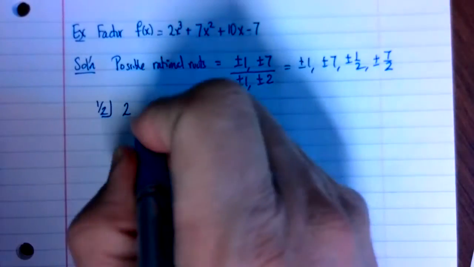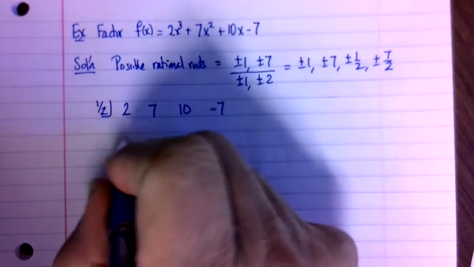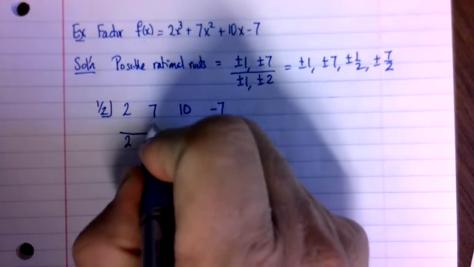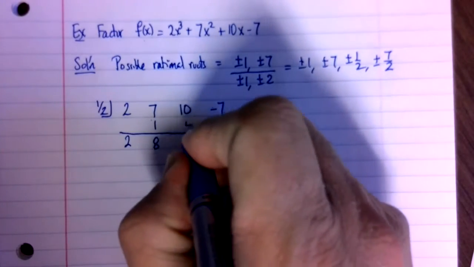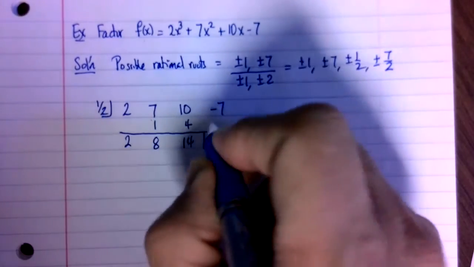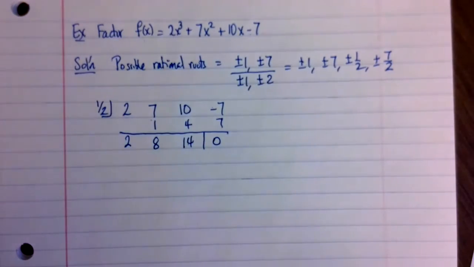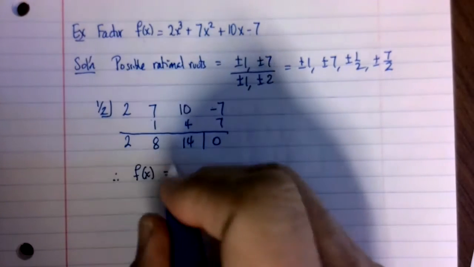So we use synthetic division: 2, 7, 10, negative 7. Bring the 2 down. 2 times 1/2 is 1. 7 plus 1 is 8. 8 times 1/2 is 4. 10 plus 4 is 14. 14 times 1/2 is 7. 7 minus 7 gives us a remainder of 0, and therefore it factors. So 1/2 is a root.